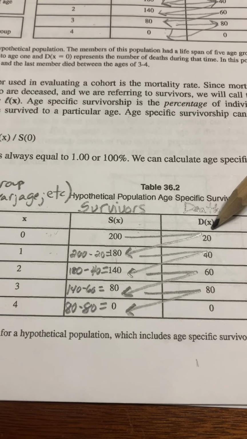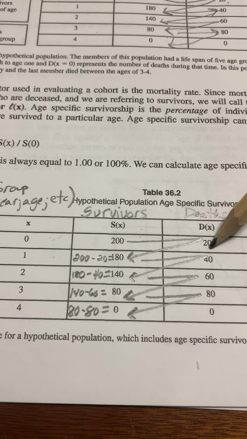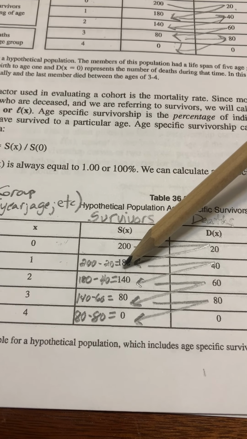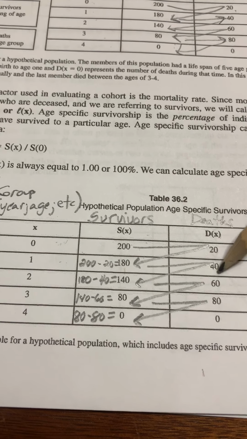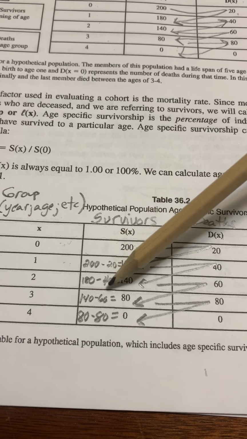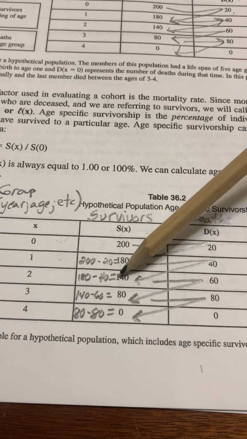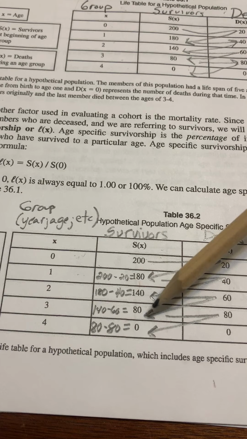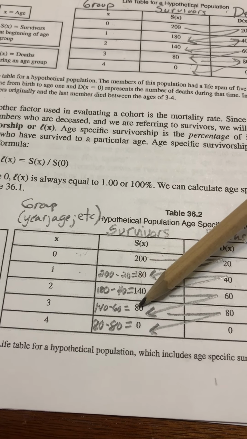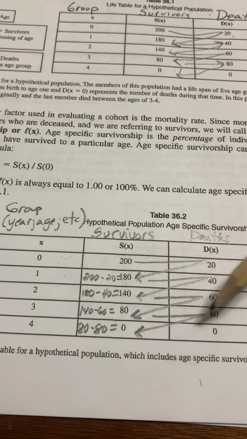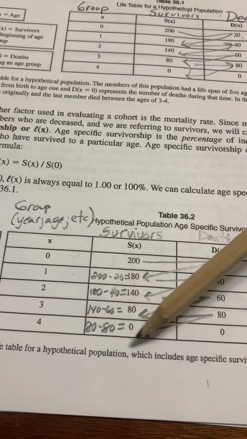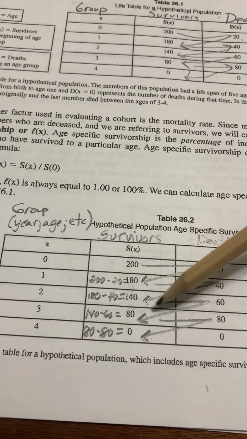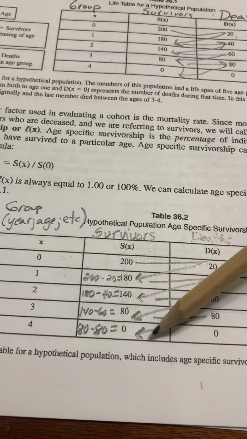You have 20 deaths. You're going to take 200 minus 20. 200 minus 20 gives you 180. Then you're going to take 180, subtract the 40 deaths of that group. So 180 minus 40 gives you 140. Then we're going to take 140, we're going to subtract 60. 140 minus 60 gives you 80. And then we take 80 minus 80 gives you 0. So again, you can see you subtract, subtract, subtract, and subtract.